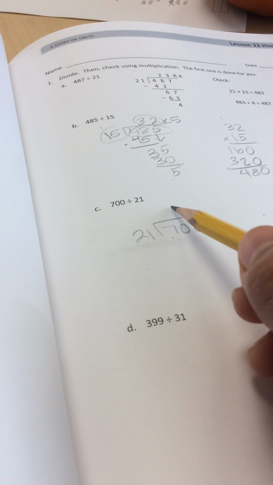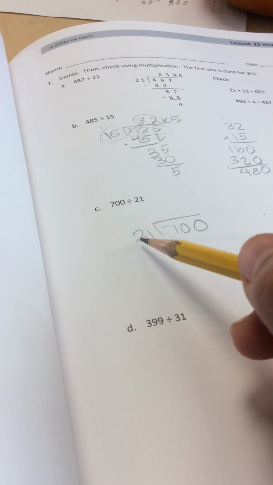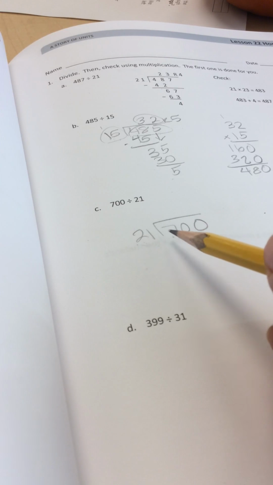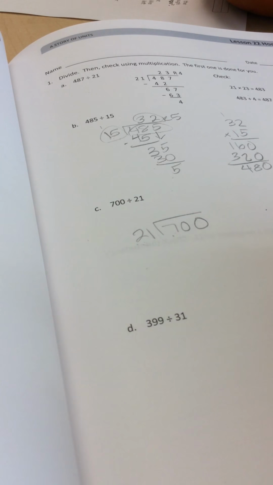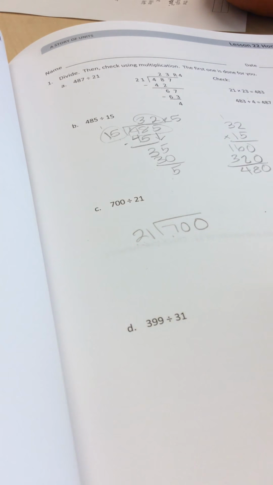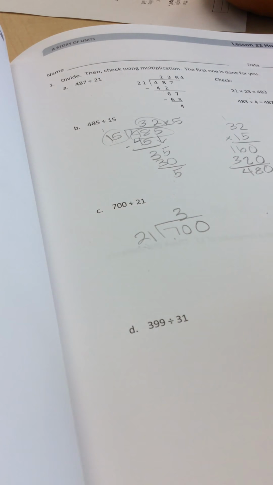So we know that we're going to start right above this 0 to keep our place values in line. So we're going to say 21 is pretty close to 20. And then we're going to think, what's a multiple of 20 that's close to 70 without going over? Well, I know we have 20, 40, and then 60. The next one up is 80, but we're not going to go over. So we're going to say 60 is pretty close. Well, 20 goes into 60 3 times, so we'll try 3 first.